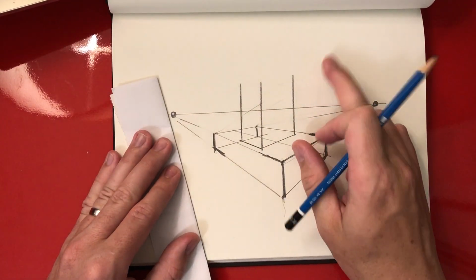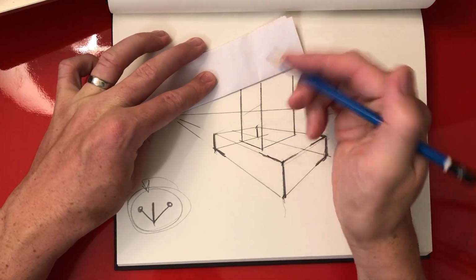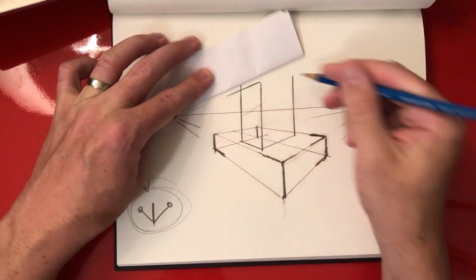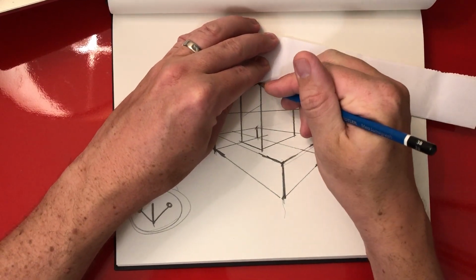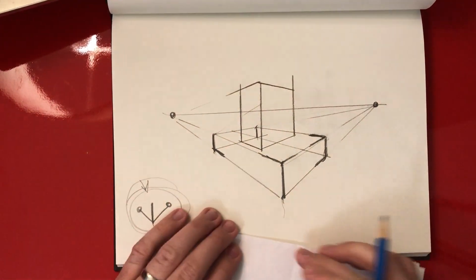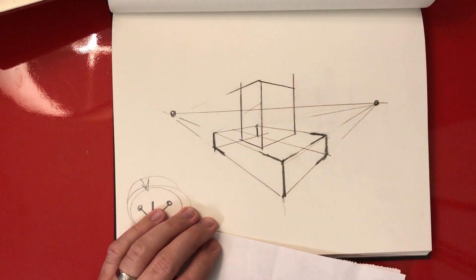Now we're going above my eye line, so I won't see the top of it, right? If it's above my horizon line, clean that up. Clean that up, right? Do you see it? Now I've got another block on top, and then let's go crazy.